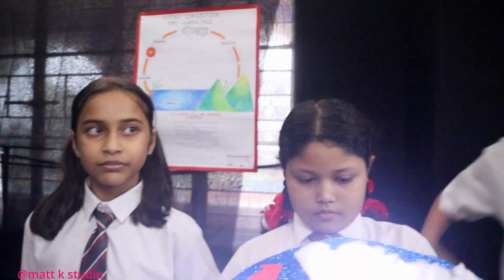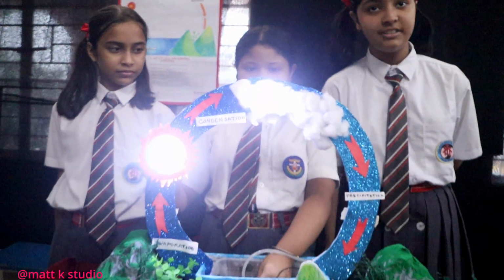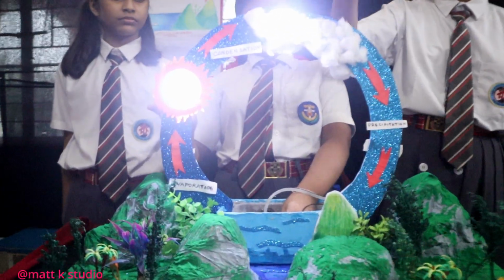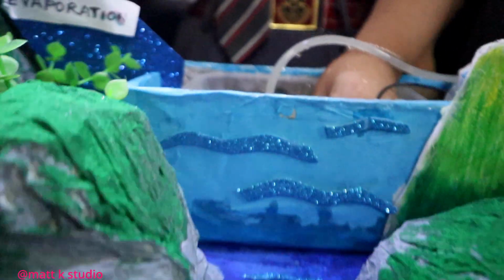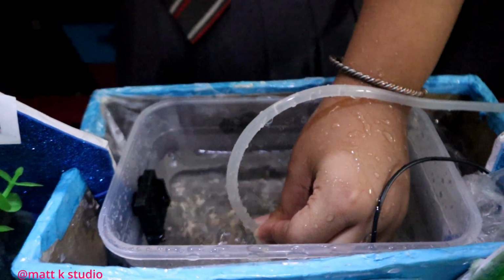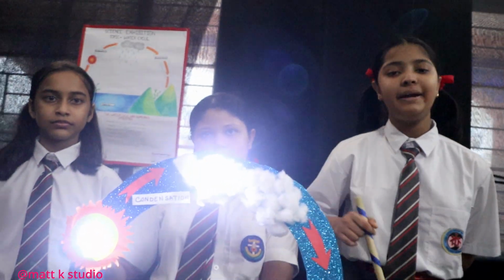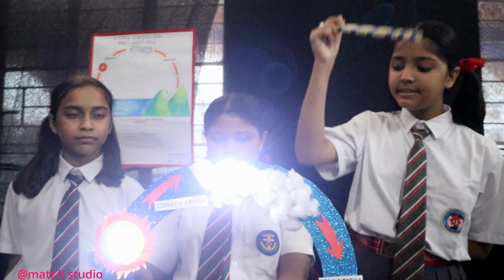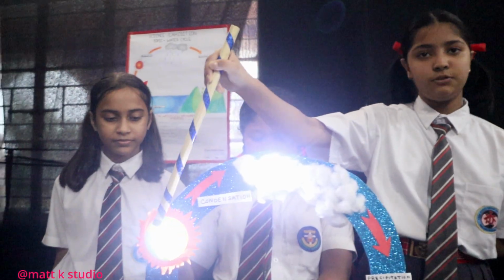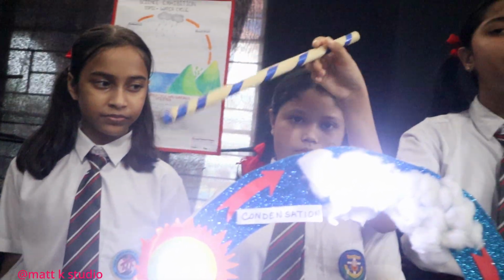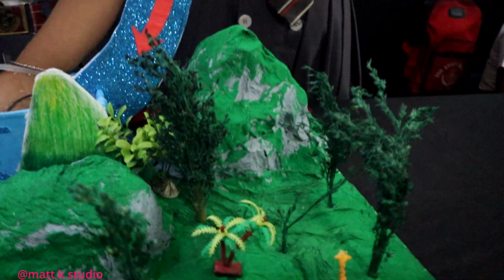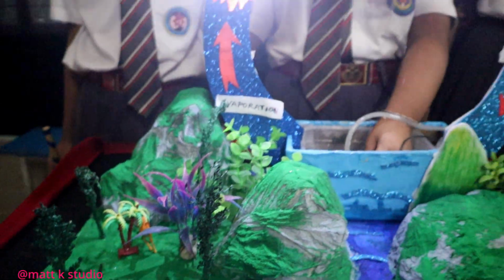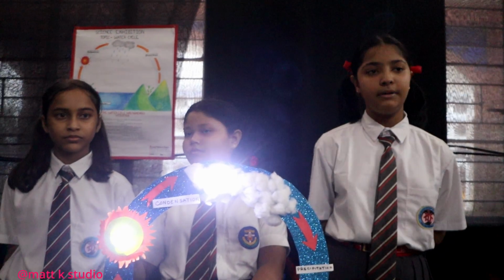So let's start. The water cycle, also known as the hydrologic cycle, is the continuous process by which water is circulated between the earth and the atmosphere. It's a vital process that sustains life on our planet. There are four main stages in the water cycle. Number 1, evaporation. The water cycle starts with evaporation. The sun transforms water from oceans, lakes and rivers into water vapor. Condensation. As the water vapor rises, it cools down and condensation occurs. The vapor turns back into liquid water, forming clouds.